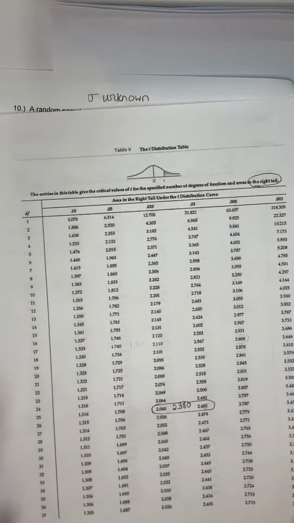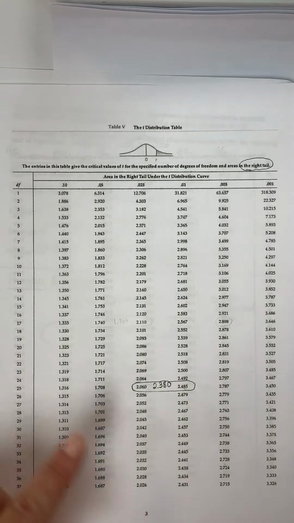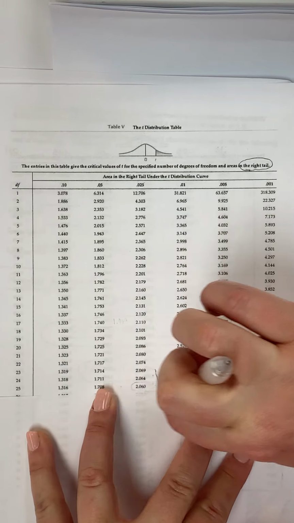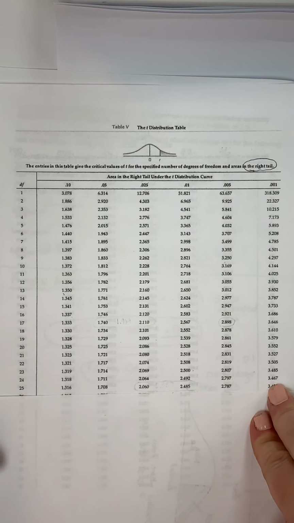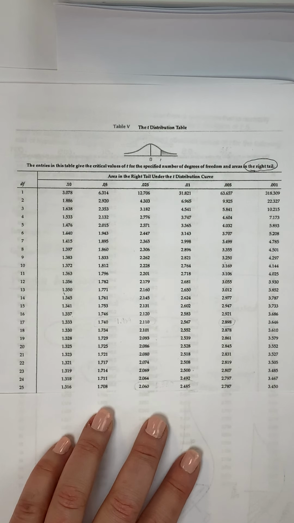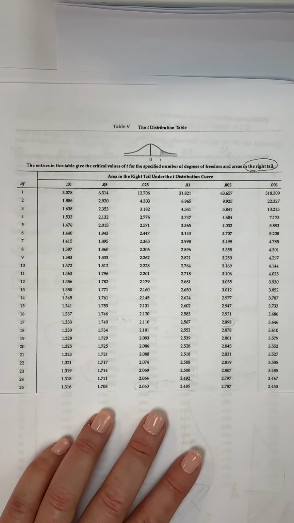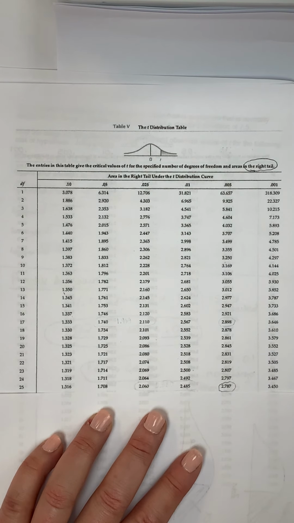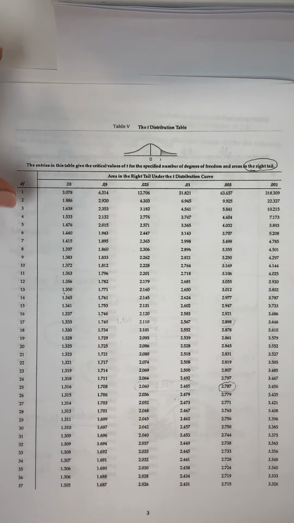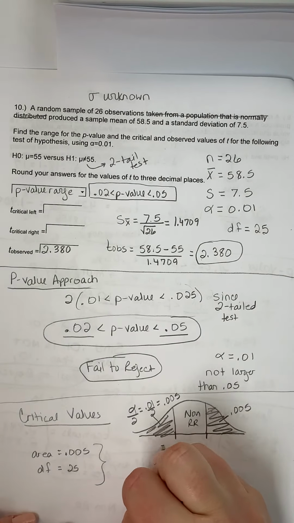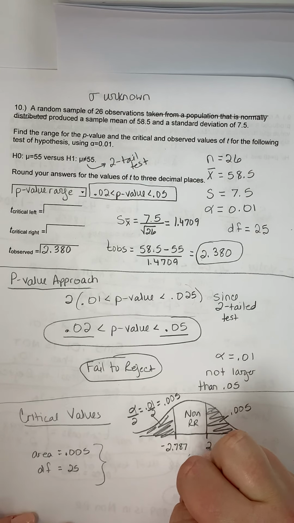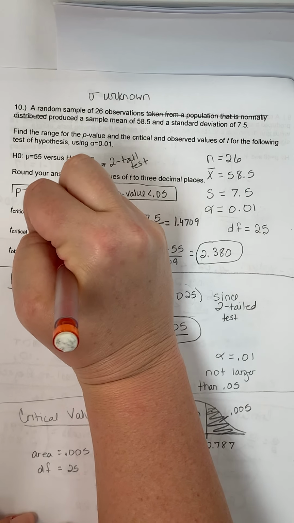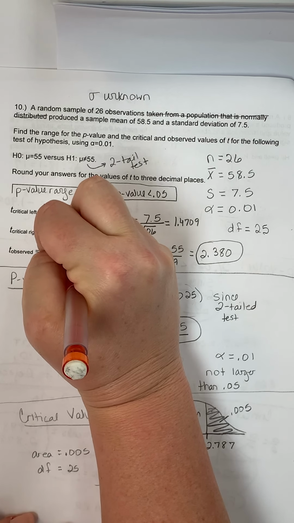So I'm still looking at the row of 25. Not concerned with this now. That was the p-value approach. It doesn't have anything to do with critical values. My alpha, because remember I had to divide it by 2 because that's what you do with the critical value approach, I'm looking at 0.005. This is my critical value, 2.787. So negative 2.787, positive 2.787. The critical left is the negative. The critical right is the positive.